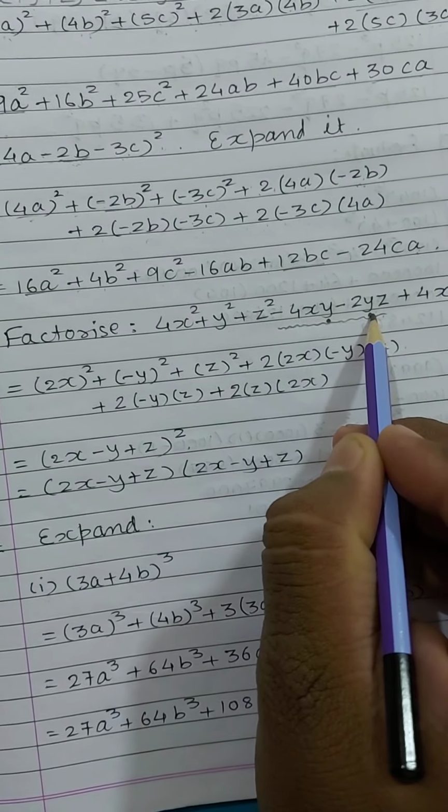Okay, let us start. This is 2x square. You have to check these first three terms. These three terms are perfect squares, so you have to take the roots of them. So this is square of 2x plus square of minus y. I have earlier told you that you have to take minus y in place of y here.